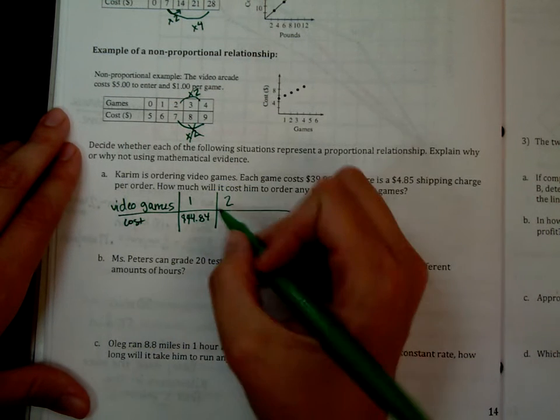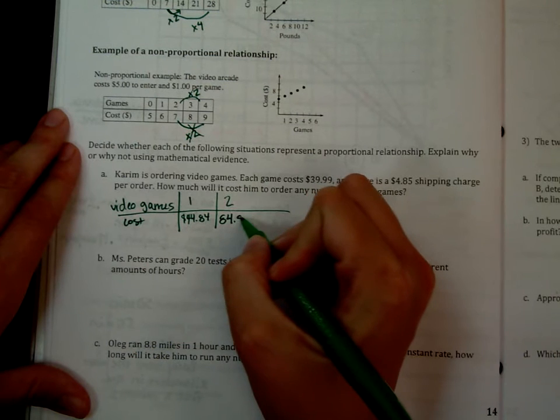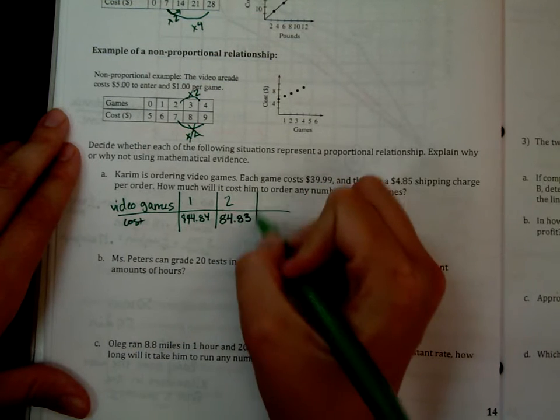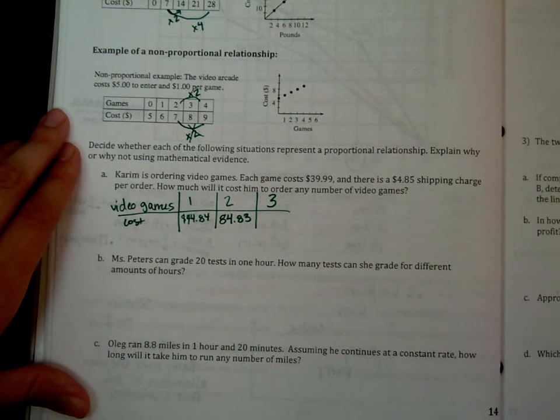So it would be $44.84 plus $39.99. It would be $84.83.